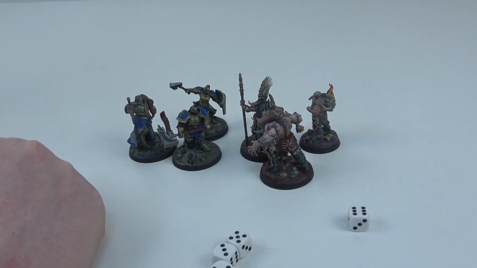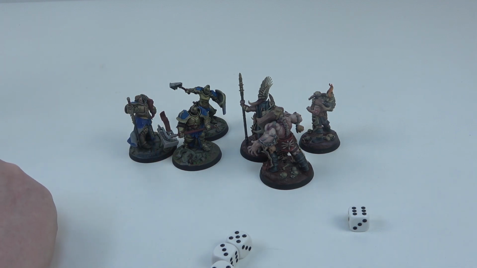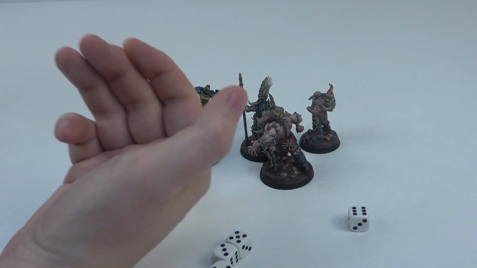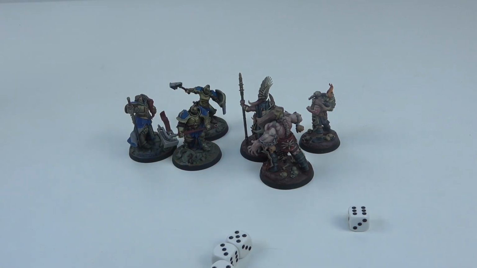Then there's also an additional thing. If this hero is infantry, and in this case he is, you need to look up the keywords for that unit. He cannot be picked as a target of a shooting attack made from more than 12 inches. So that means he can only be shot from up to 12 inches.